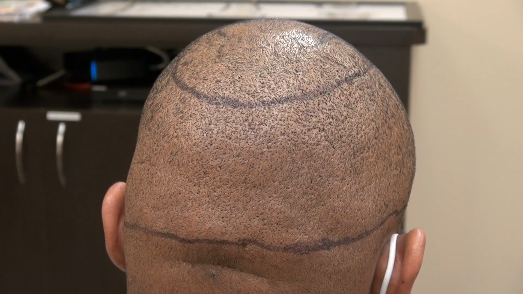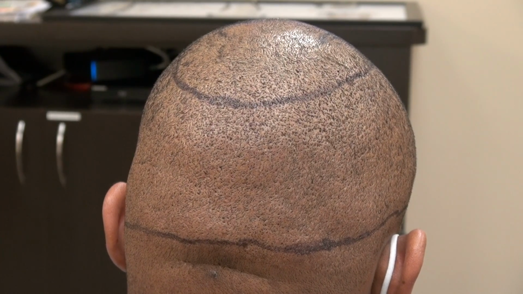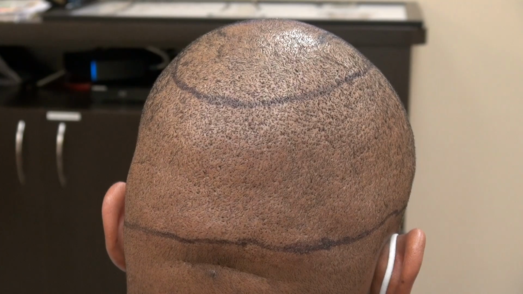I perform both FUE and FUT. Both FUE and FUT produce scar. There is no surgery without scar. And this is the result of FUE.